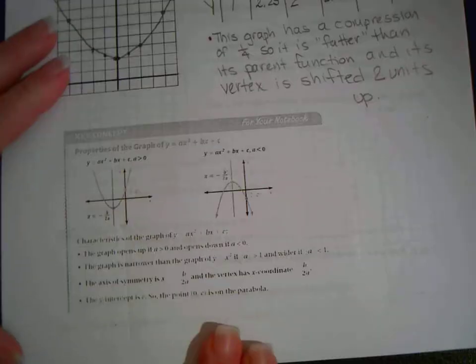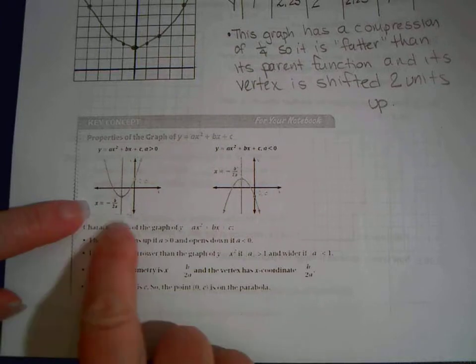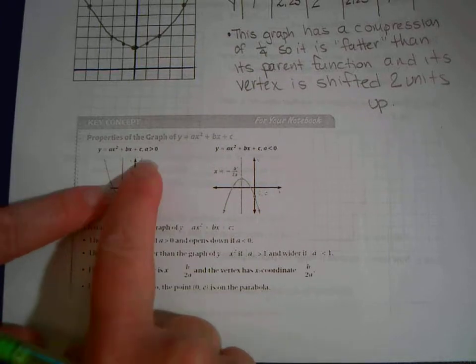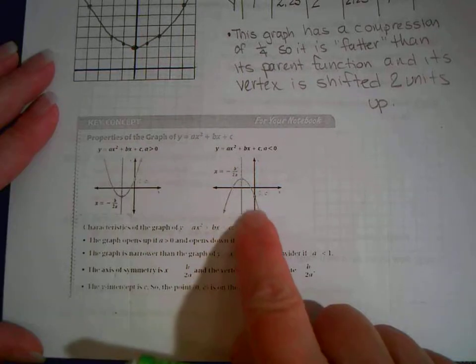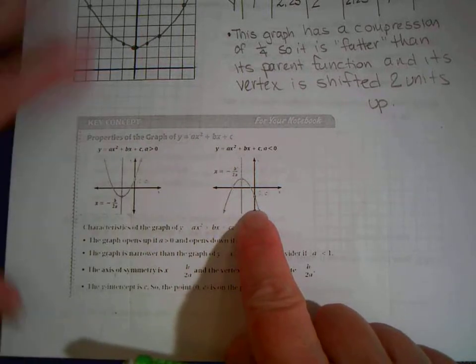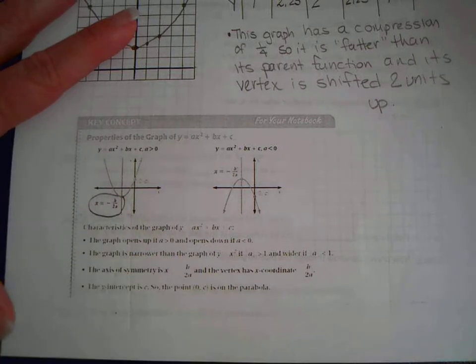Okay, now we're going to add a few things to it. This one's a little bit more work, but it's constantly repetitive, you know. All right, you have a couple different things here. It says, whenever a is greater than 0, the graph parabola is going to open up. When a is less than 0, the parabola opens down. Then, I don't know if you can see it right here, but there's a formula right there, and it says x equals -b over 2a.